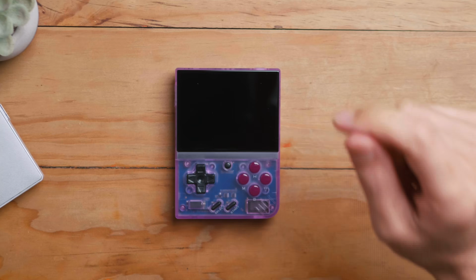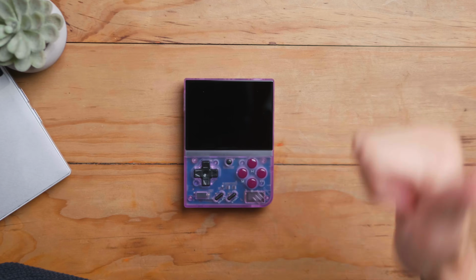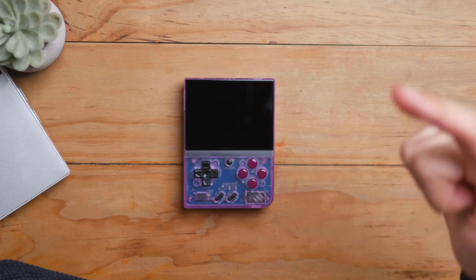Think as a tech reviewer, if you reach a point with a device where you've had it for a while and it only gets better and you only have one or two complaints about it, it could possibly be the greatest of all time.